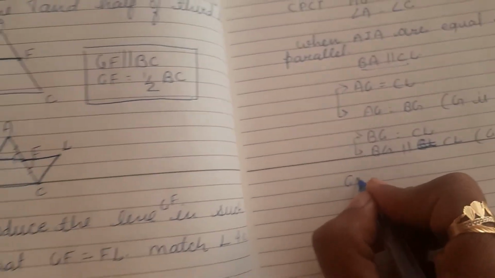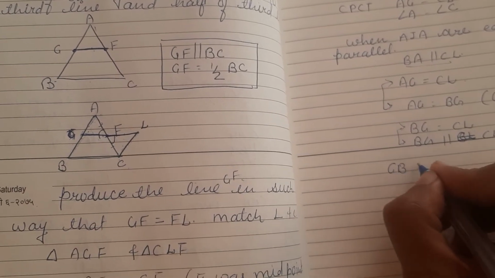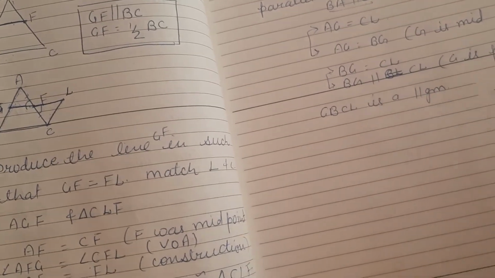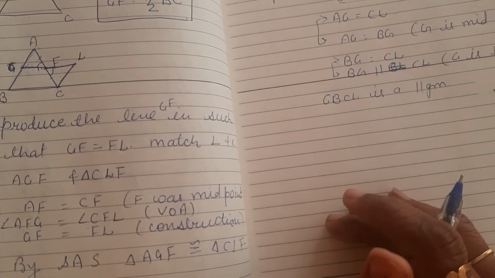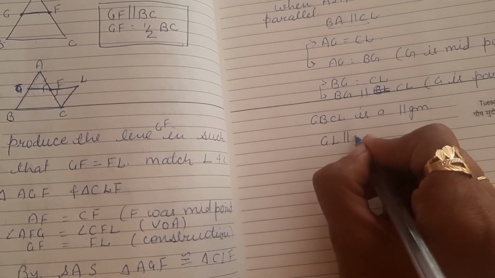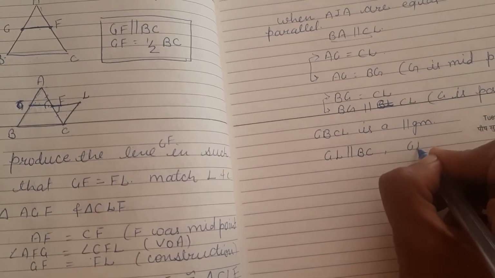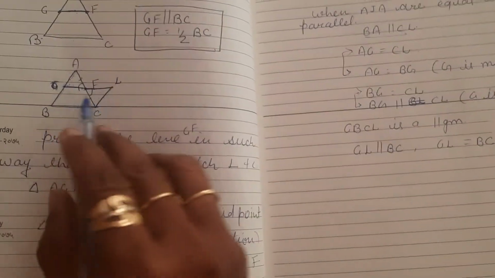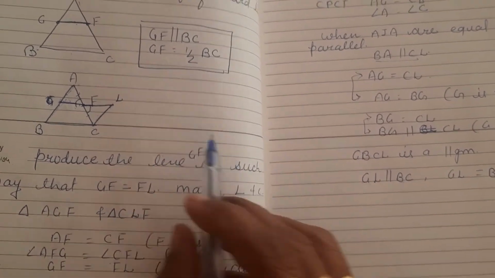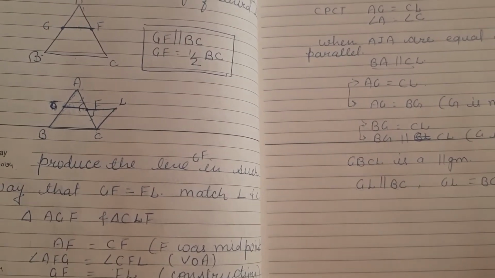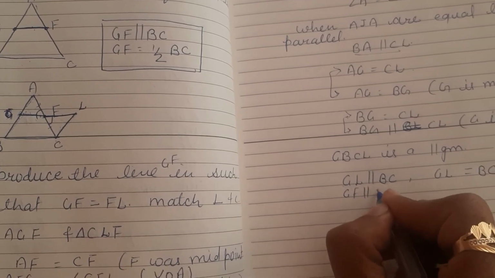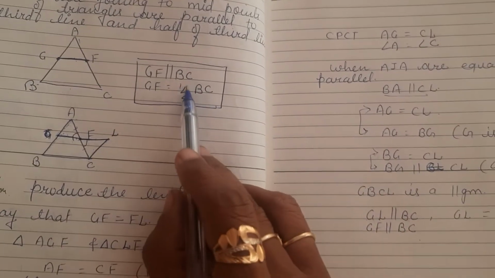If it is a parallelogram, we can say that GL is parallel to BC and GL is equal to BC also, these two. Now GL is parallel to BC, so can we say GF is also parallel to BC, because F is a part of GL. So GF is also parallel to BC. The first thing which we have proved.